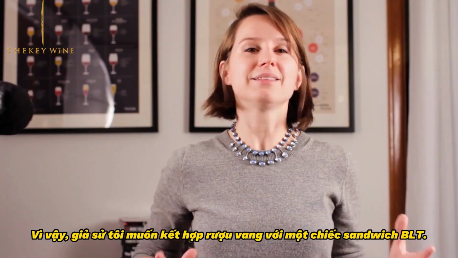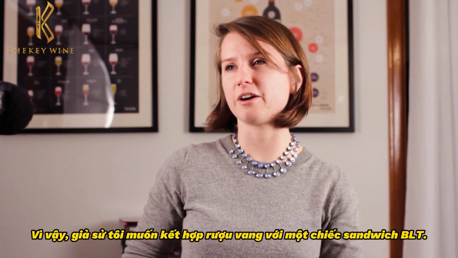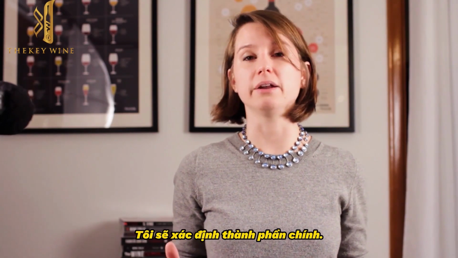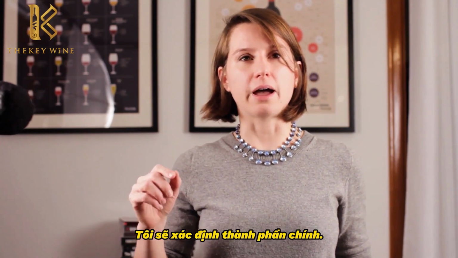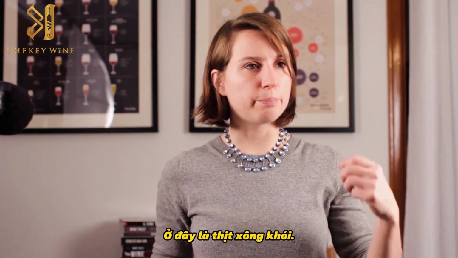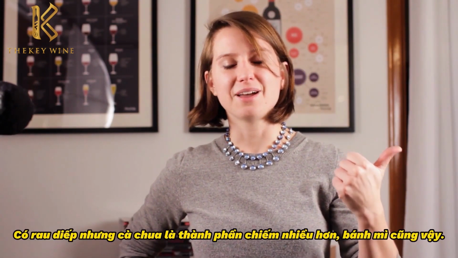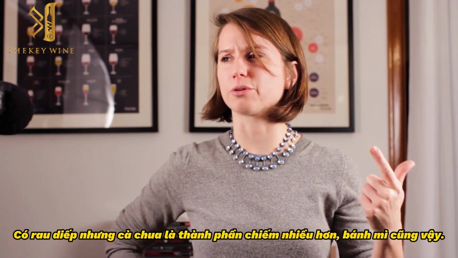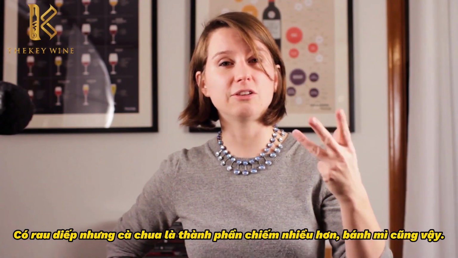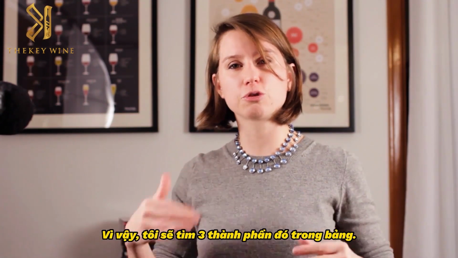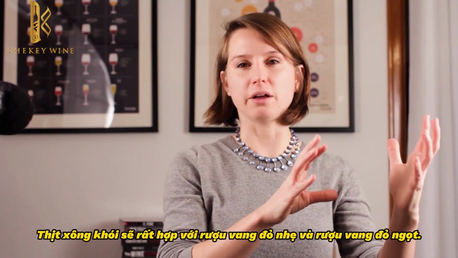So for example, let's say I want to pair a BLT sandwich on wheat bread. I would then identify the major ingredients. Well, bacon is definitely a major ingredient. There's lettuce, but it's more of a textural thing. Tomato is an ingredient, and so is the wheat bread. So those 3 ingredients I will find on the chart.